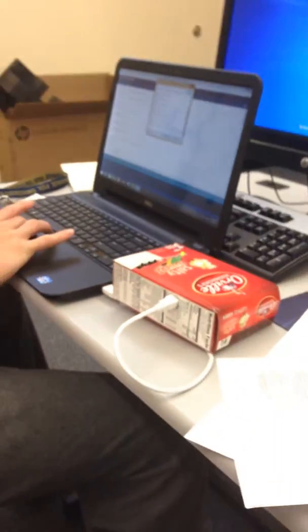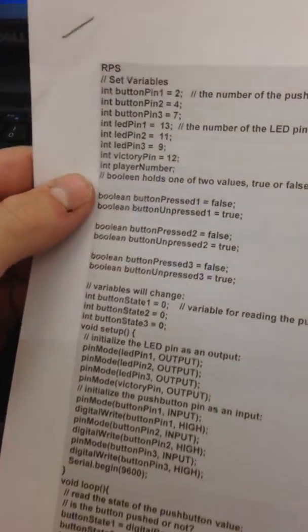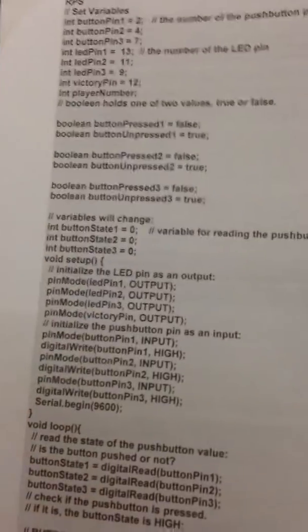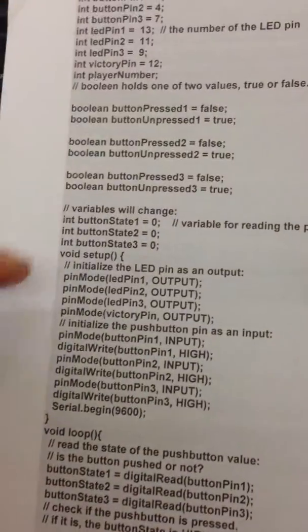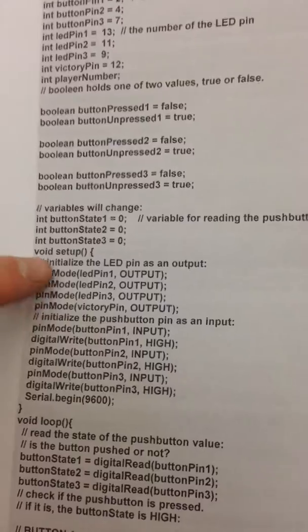For our code, we have here, it starts by setting up variables, pretty easy stuff. Then we have Boolean, and what Boolean does is it holds one of 2 values, true or false. From there we have the different integers, more of them, just like up here. Then we go to void setup, and we initialize the LED pin as an output.